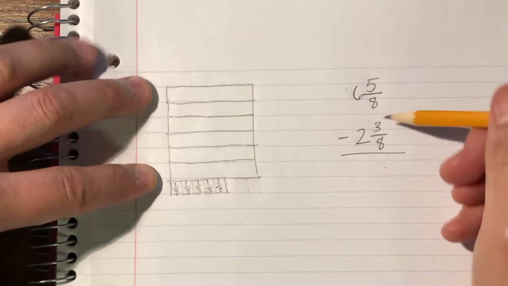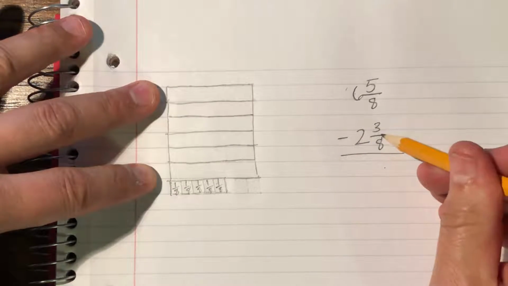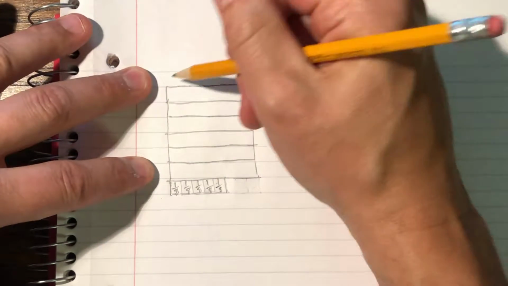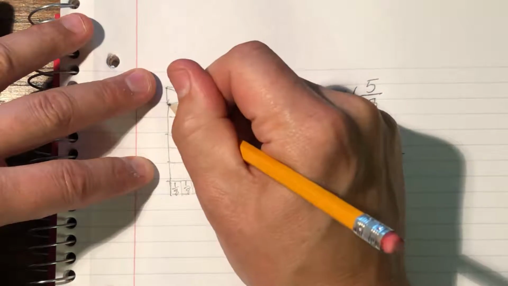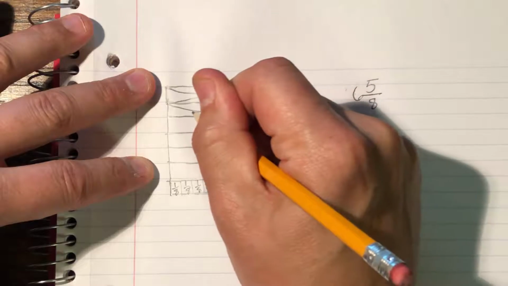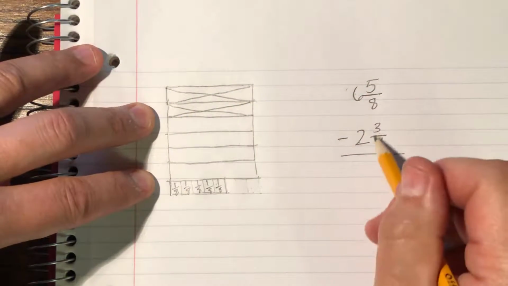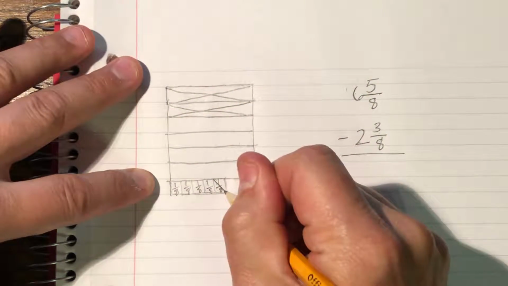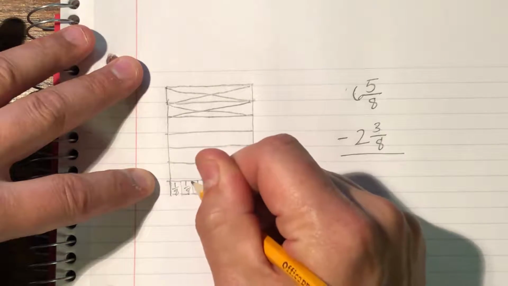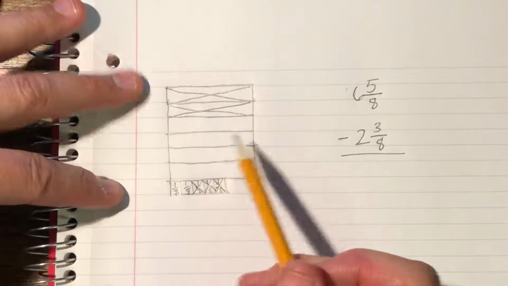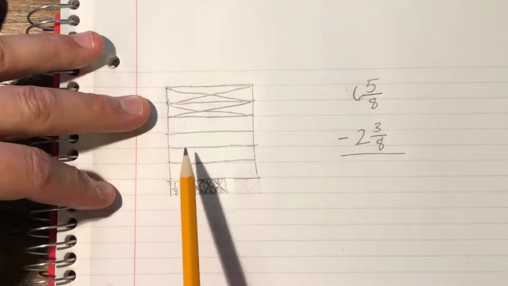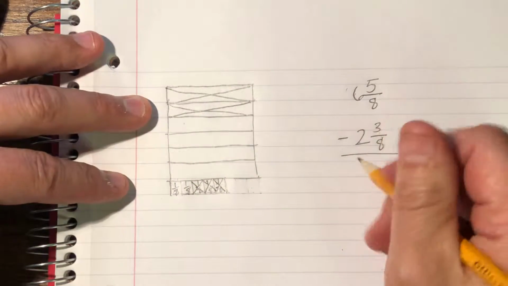Now to subtract, I'm going to subtract 2 wholes and 3/8. So to subtract, I simply cross off one of the wholes, cross off another one, and then I cross off 3/8. So 1, 2, 3. And that's it. So I'm left with 4 wholes and 2/8.